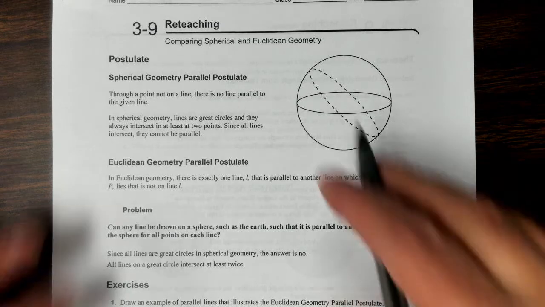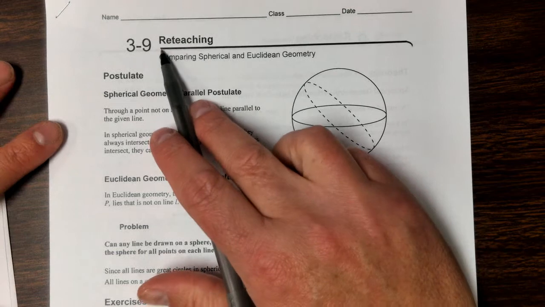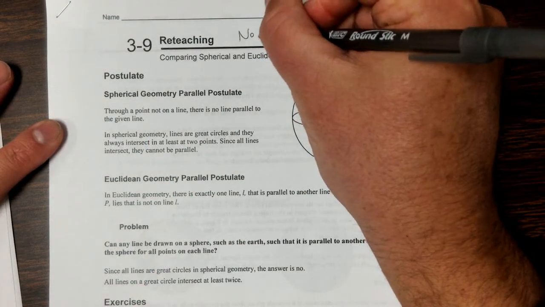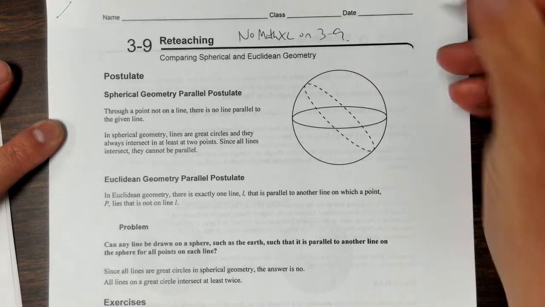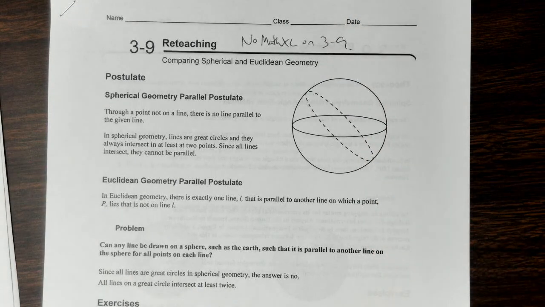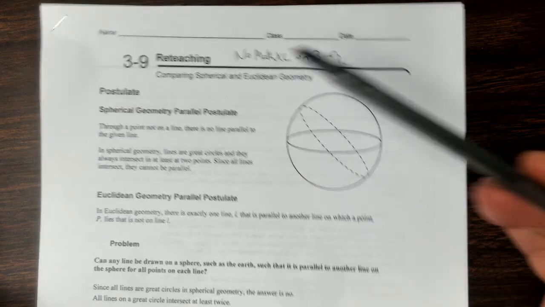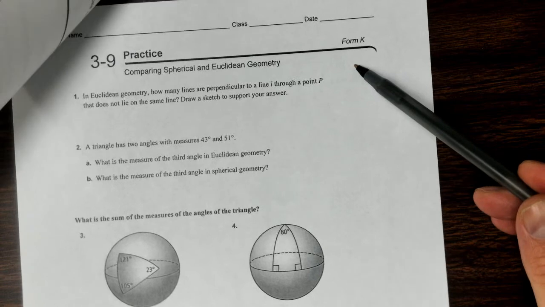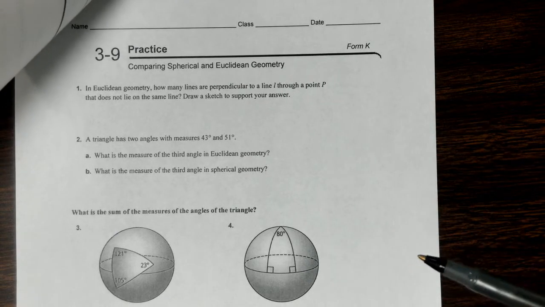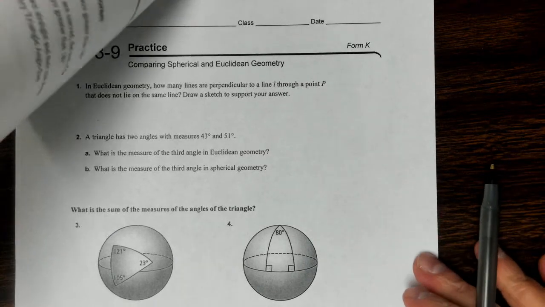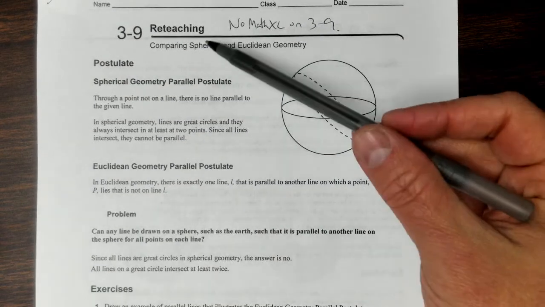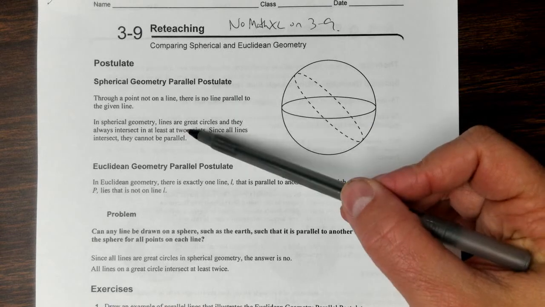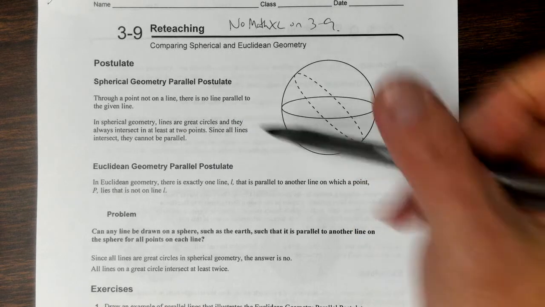Okay, so this is 3.9. There's no Math Excel on 3.9, and there's not an additional vocab support for this one. It's just reteaching and a Form K. So this is a little shorter packet instead of having two packets like y'all normally do, based on the nature of this lesson. So the reteaching part shows you your theorem, or in this case postulate.